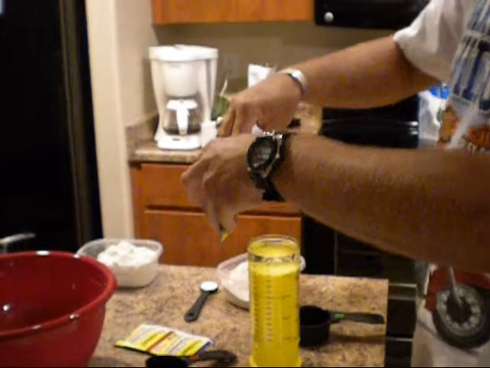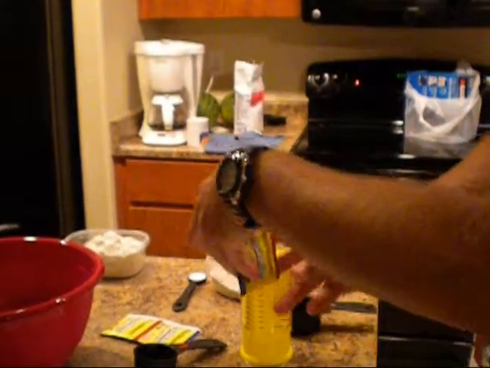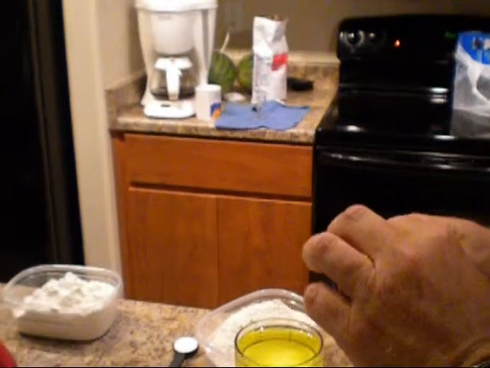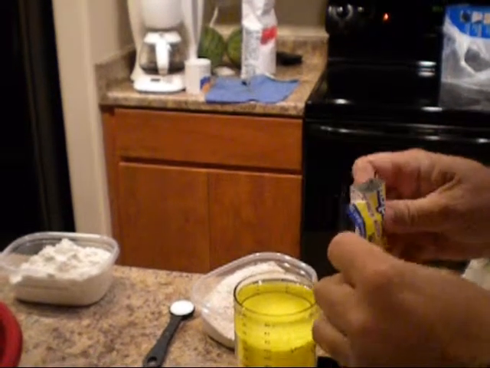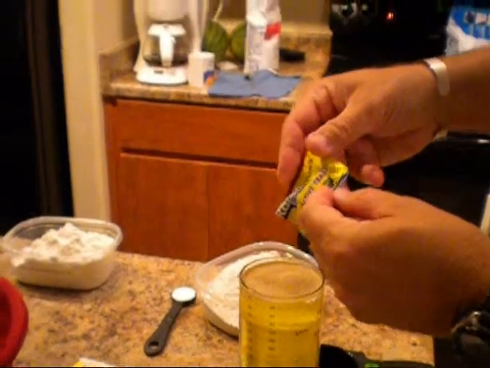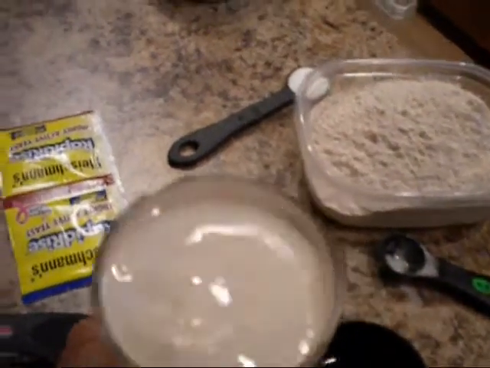Now I have to take a packet of yeast into a half a cup of warm water. Not boiled, but warm water. Mix and let stand for 5 minutes. So for 5 minutes, you'll get to have a break. Okay, the 5 minutes have passed, and now I'm going to go ahead and add the yeast to the mixture. It's in there. Didn't spill it.